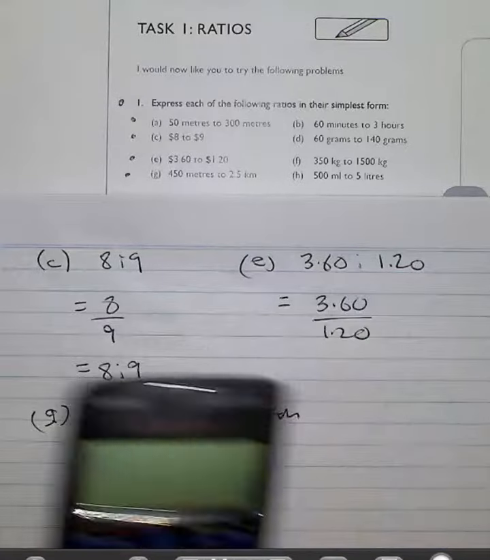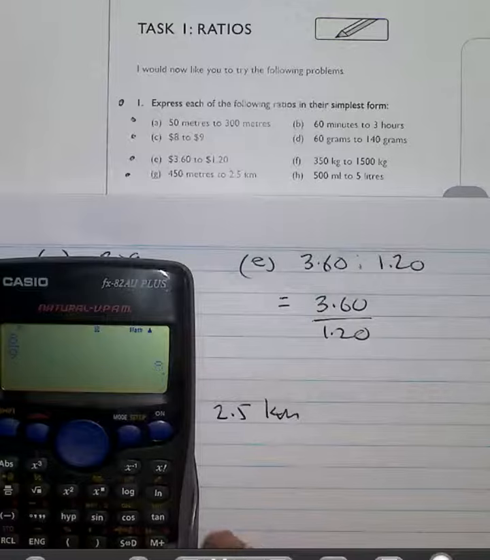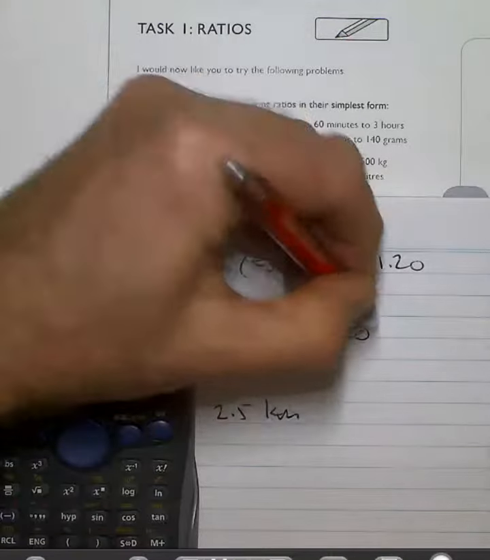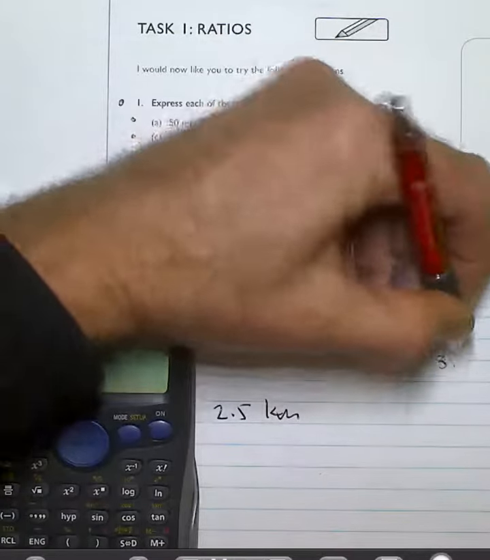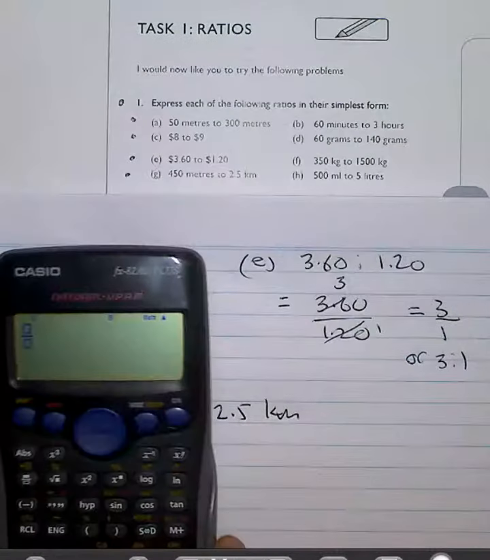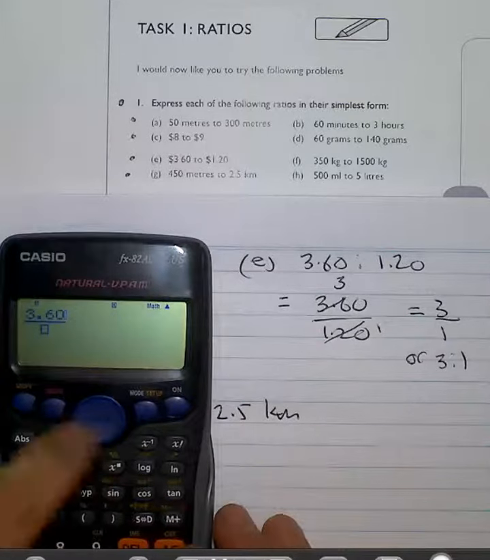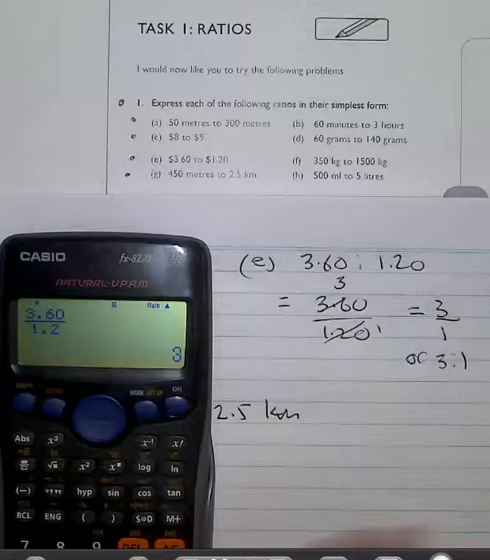In the case of E, I've got $3.60 is to $1.20. Now, you could do that in your head, perhaps. 3 is to 1. But if you require the calculator, why not use it? So 3 is to 1 is my answer.